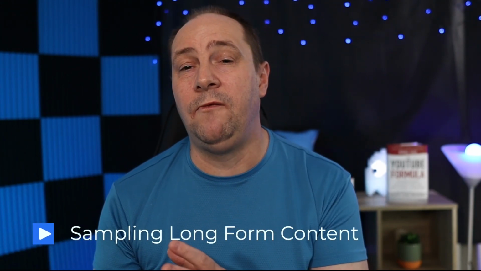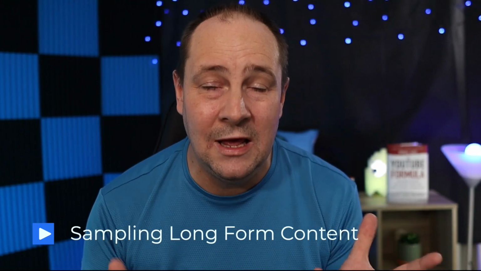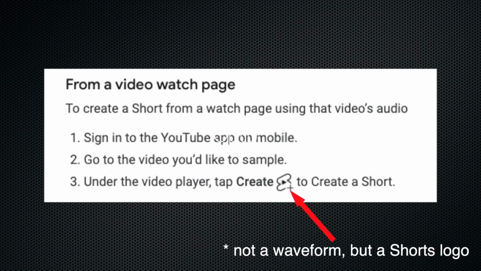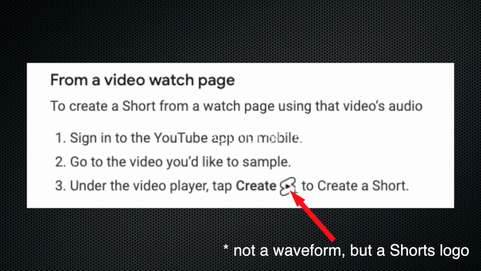Now, the second area where we can sample audio in particular for Shorts is from other people's long-form content. And this is rolling out soon. It hasn't rolled out yet. The ability isn't there, but you'll see the little waveform button will be under long-form content that is eligible. And what we mean by eligible, we're not meaning from a copyright sense, we're meaning from, hey, the person who made this video is giving permission for you to sample the video.